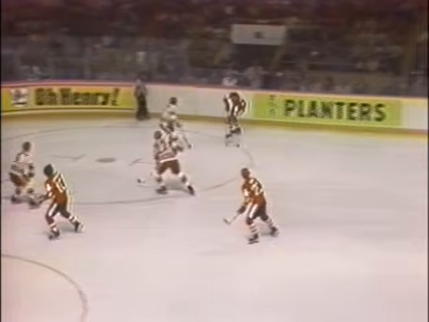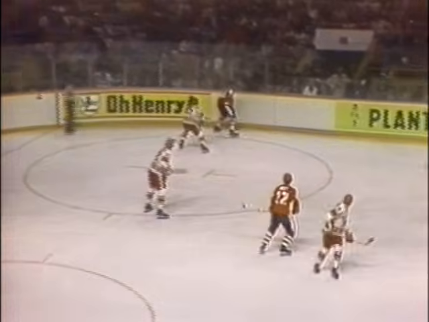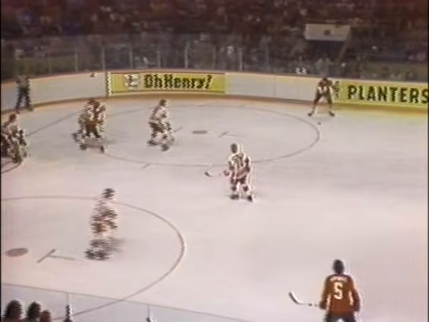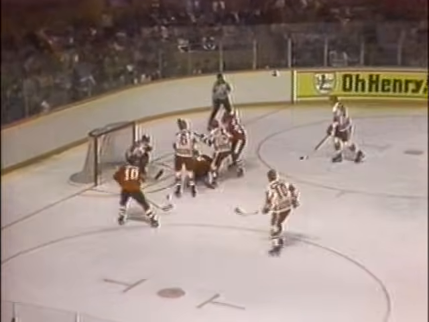Peter Mahovlich carries on, watched by Billy Letnov, who has him tied up. Puck goes loose. Potvin in to help out, gives it to Lafleur. Lafleur at the side of the goal, dumps it back. Mahovlich shot, stopped in front. Loose puck. Oh, and Tretiak robs Guy Lafleur from close range.